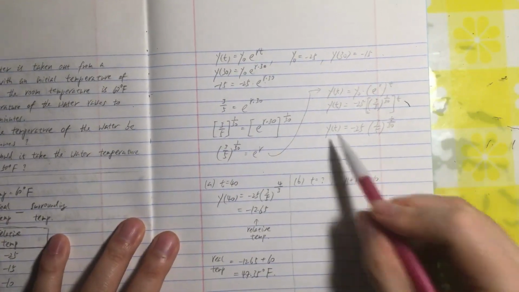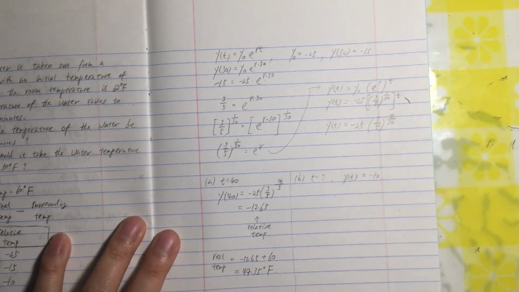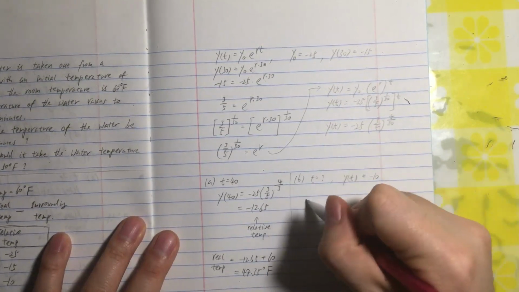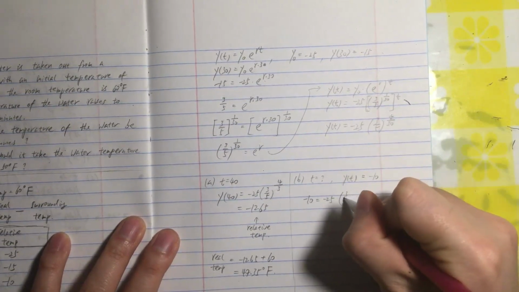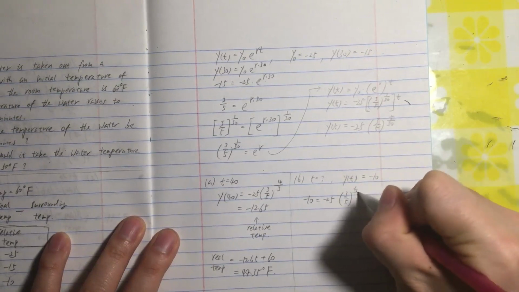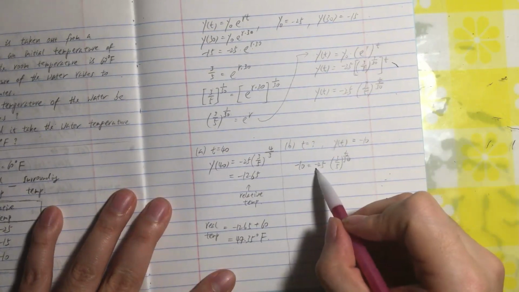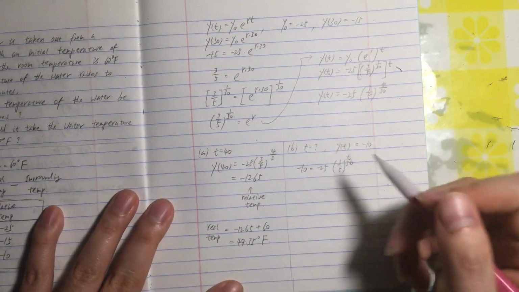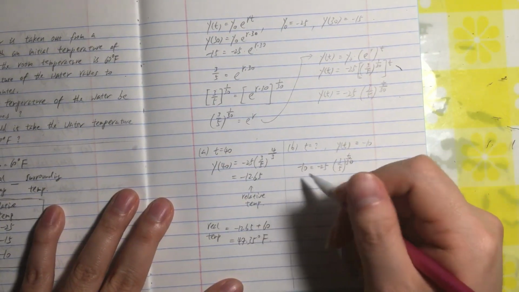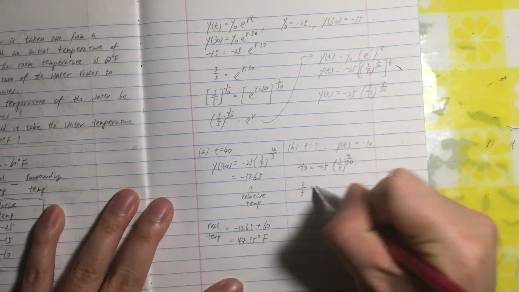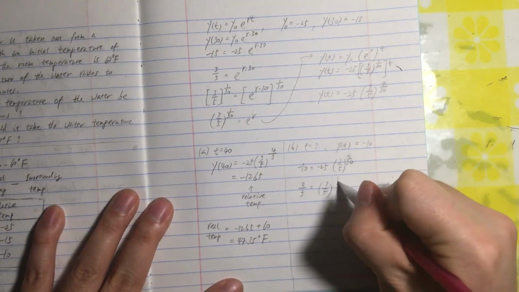So we plug in y of t here and solve the equation for t. If I plug in negative 10, I get negative 10 equal to negative 25 times 3/5 to the power of t over 30. First, I can divide both sides by negative 25. The double negative is positive, and 10 over 25 is 2/5. So I get 2/5 equal to 3/5 to the power of t over 30.